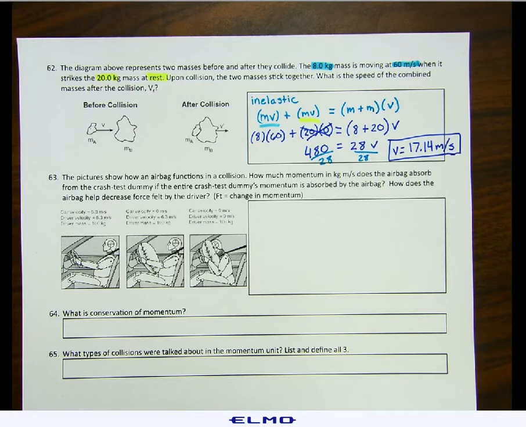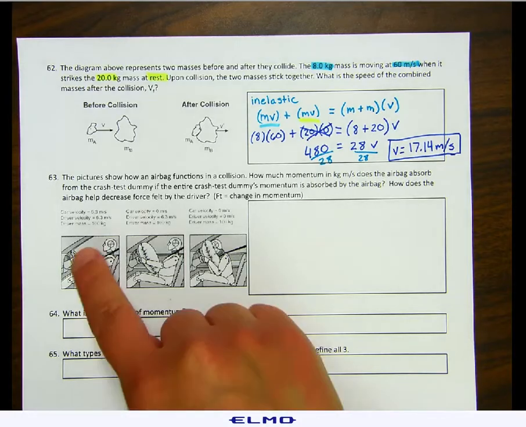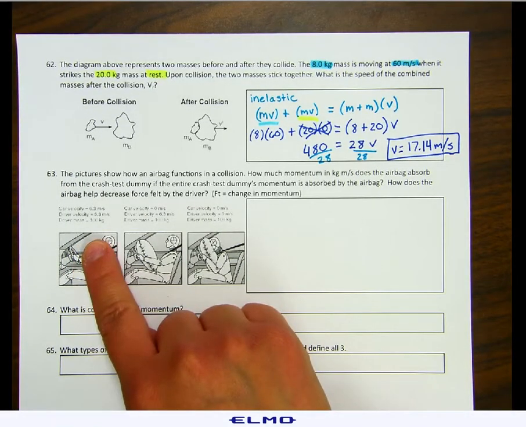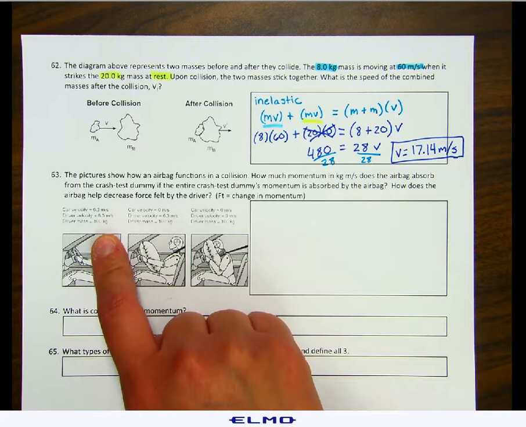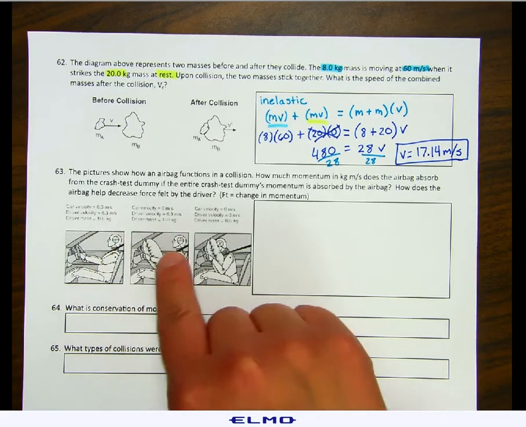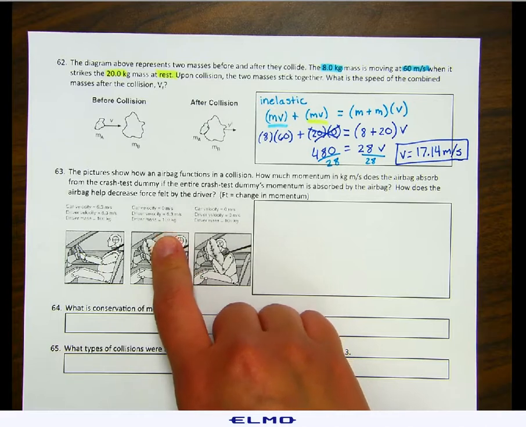So let's try and read these letters. They're kind of hard to see, but in the first scenario, we have a car's velocity of negative 6.3, the driver's velocity of positive 6.3. Oh, that's equals. Sorry, they both equal 6.3. And we have the driver's mass of 100. In the middle picture, car's velocity is 0, but the driver still has its forward velocity, because remember, an object in motion stays in motion.